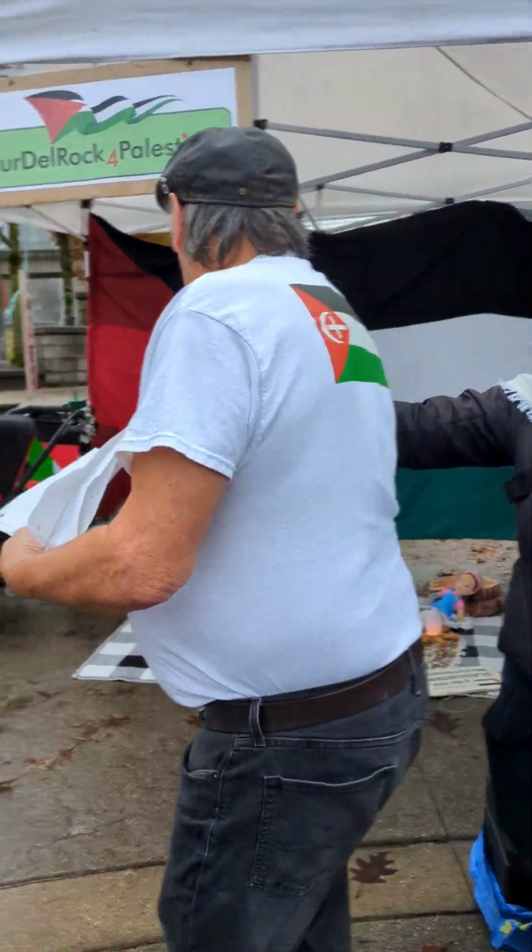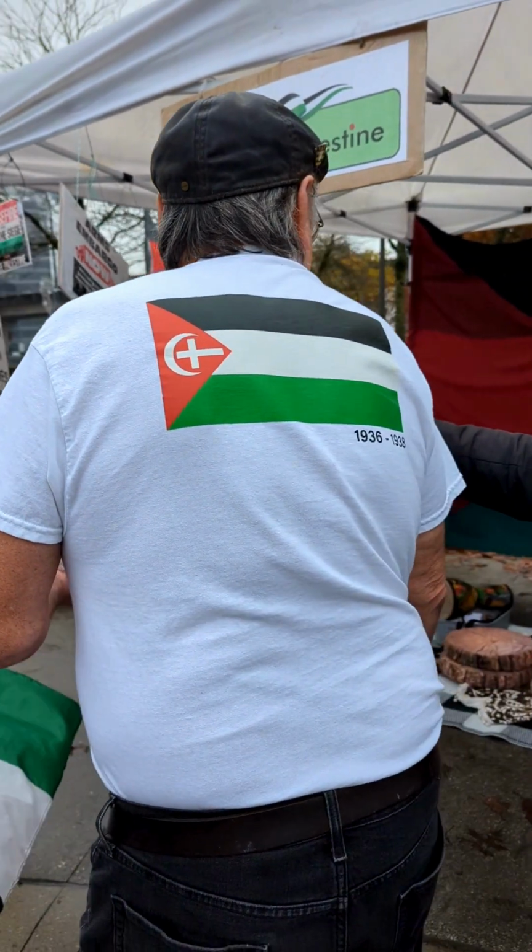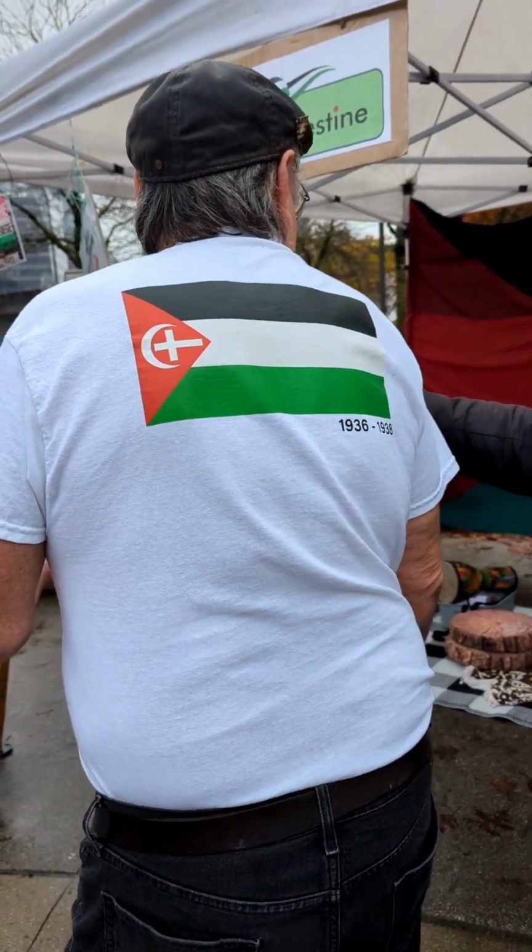On the back of my shirt is the Palestinian flag that was used during 1936 to 1939.